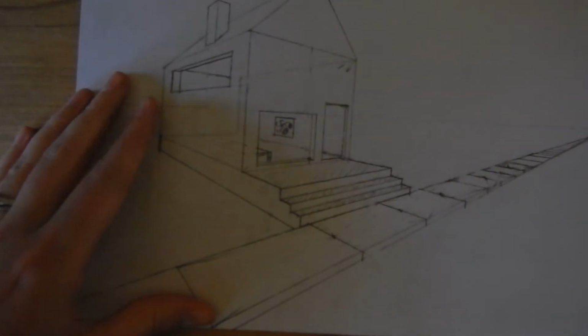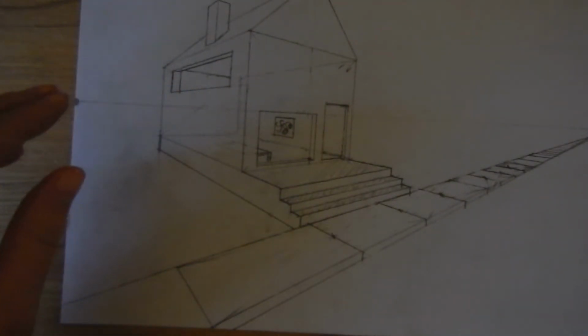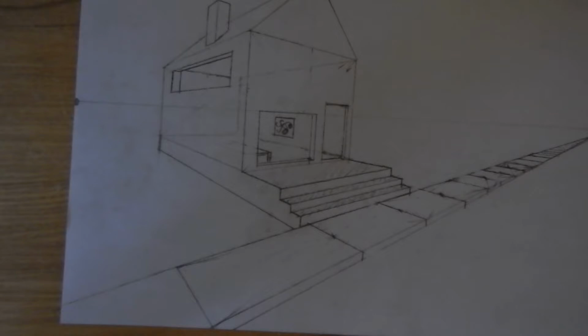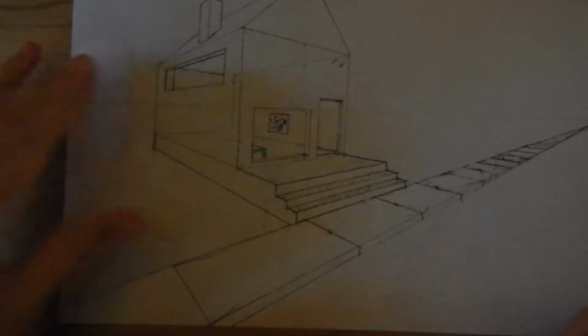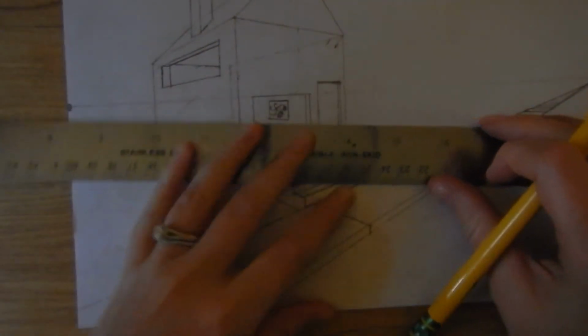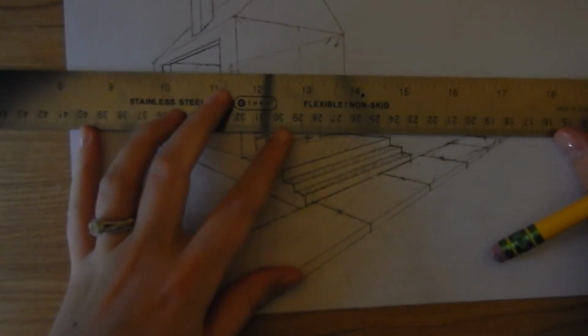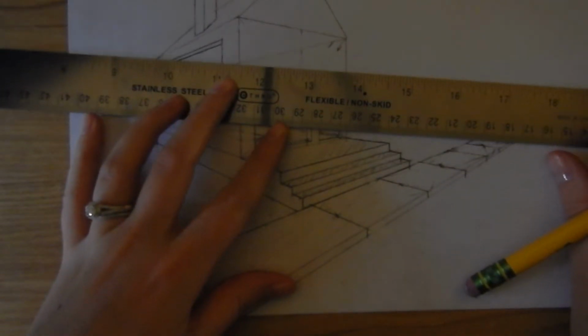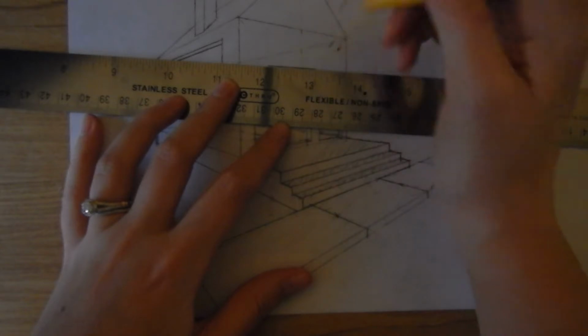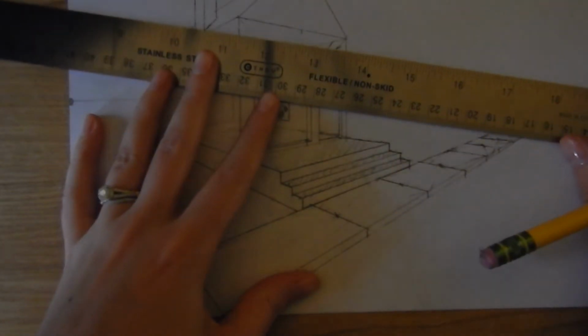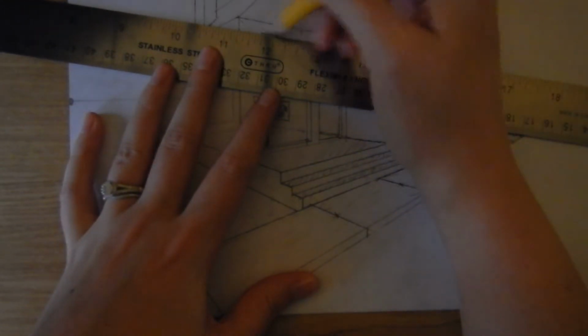Okay, let's do circle. I'm gonna do a circle window, and we'll do a circle planter. Or we can draw a hole in the ground, like some weird people, and see into the depths of hell. No. Not quite. We could pretend though, because we're artists and we can draw whatever we want.